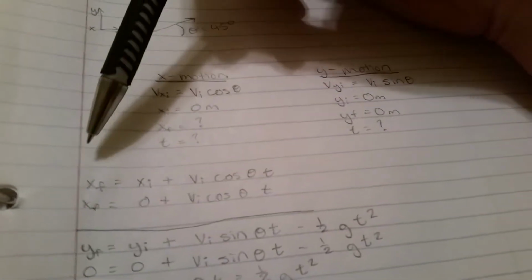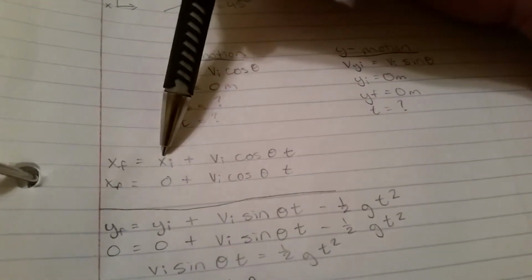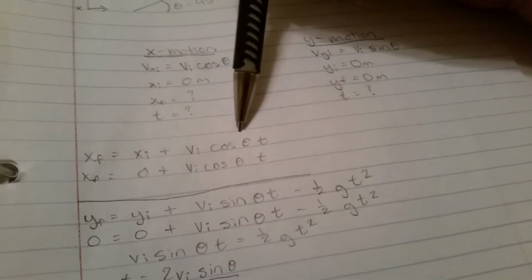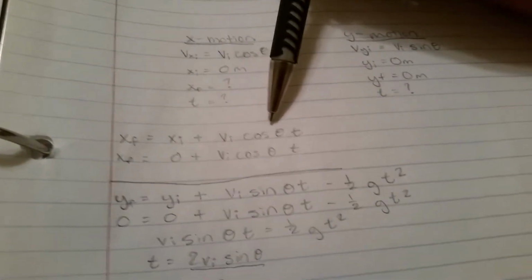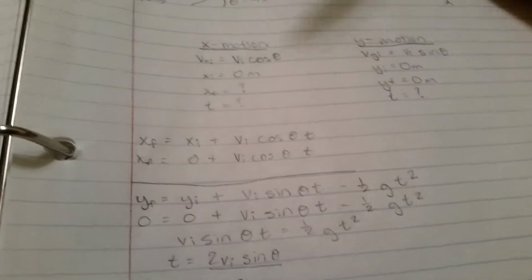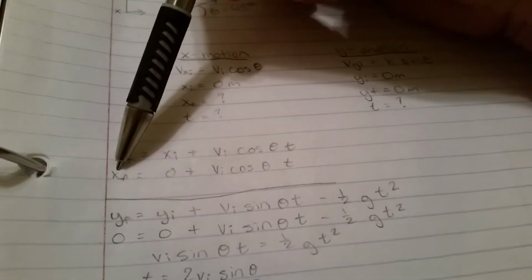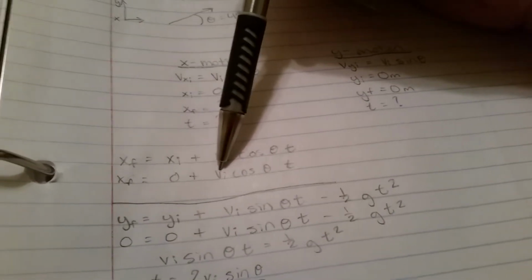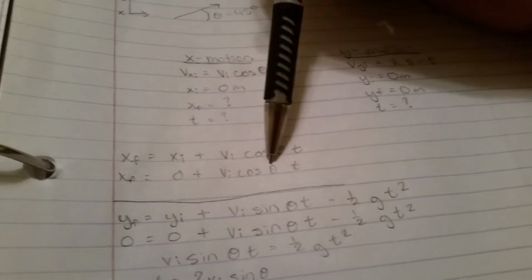So we know that the final x position is equal to the x initial position plus the initial velocity in the x direction times time. And so that would be basically just the x final equals the initial velocity times the cosine of theta times time.